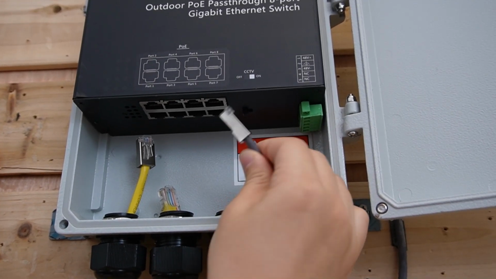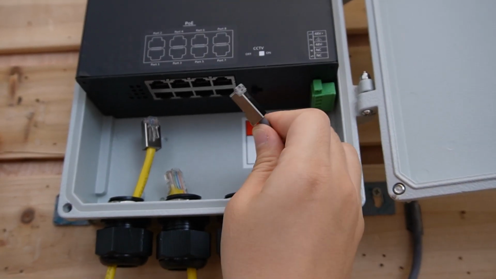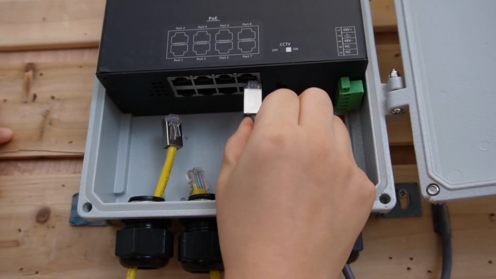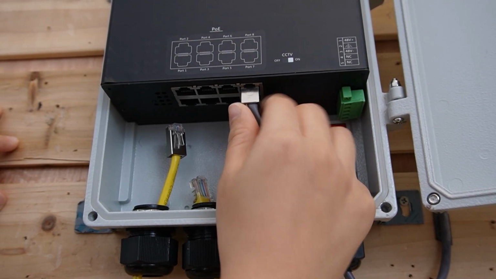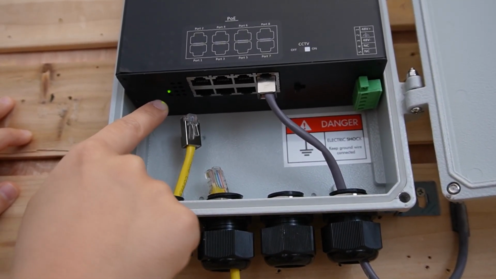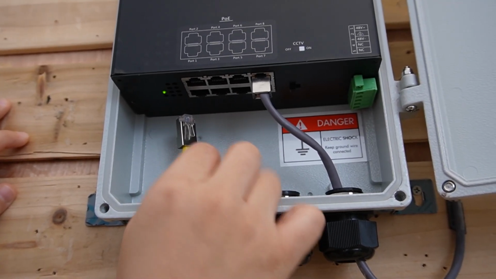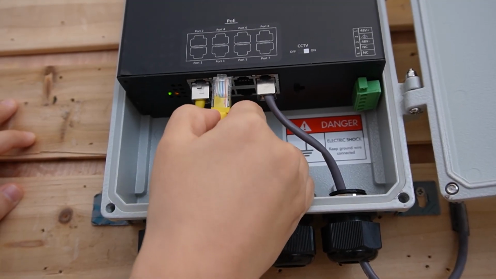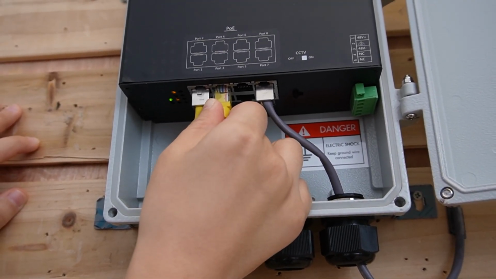So now I'm going to plug in the Ethernet cable from our PoE injector. Keep in mind, only port number 8 can receive the power. And you can see the indicator light is on. Now you can connect up to 7 devices as you need. I'm going to plug in 2 Ethernet cables since we're connecting to 2 devices.